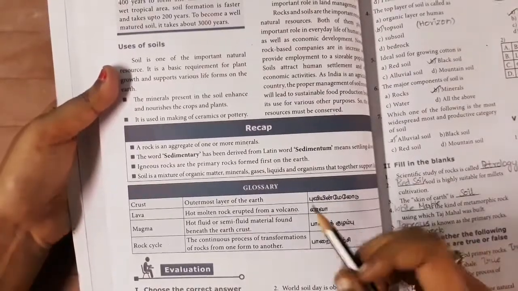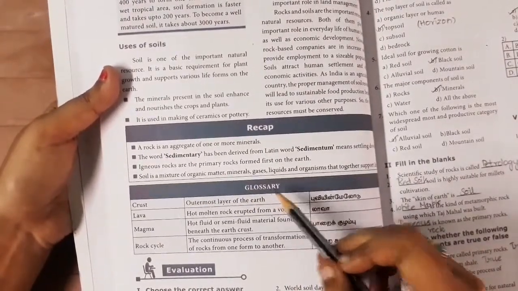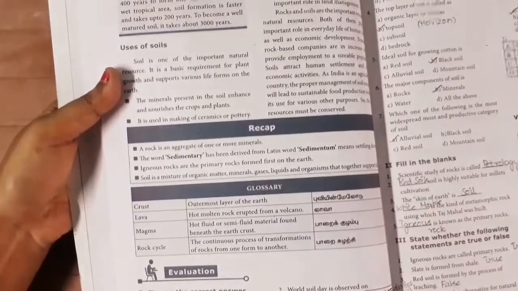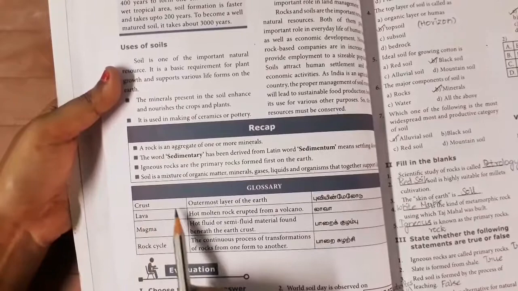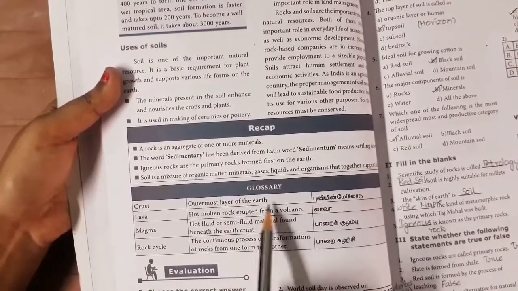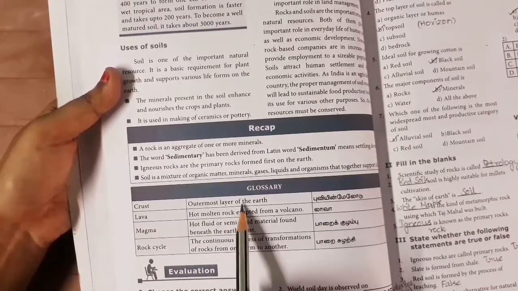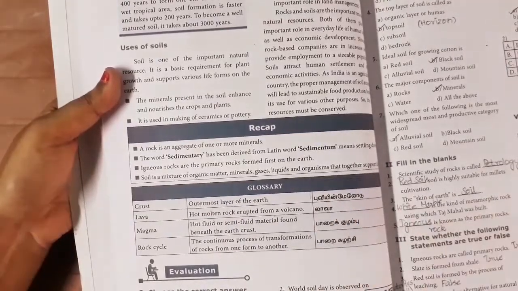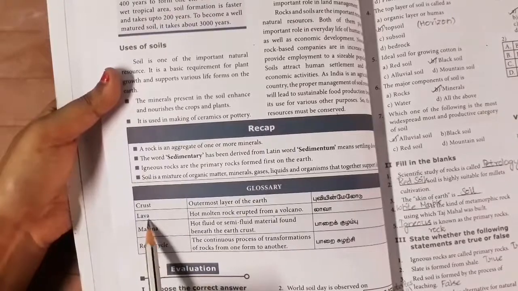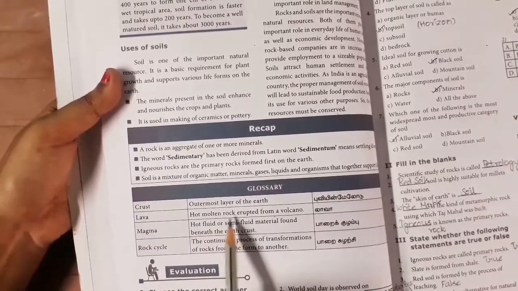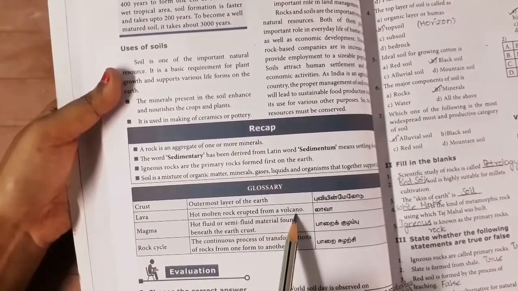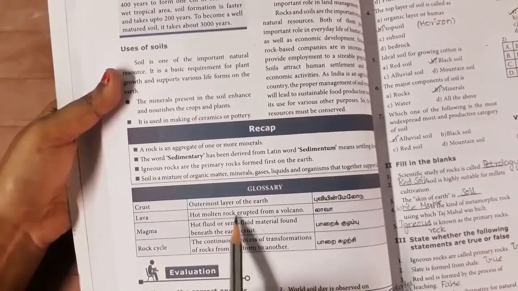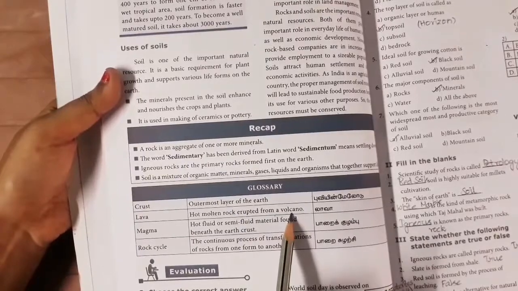Now we are going to see the glossary, which is nothing but synonyms, or we call it meanings. Glossary. Crust. What is crust? Crust is the outermost layer of the earth. It is called புவியின் மேலோடு. Next one, lava. Lava is hot molten rock erupted from a volcano.